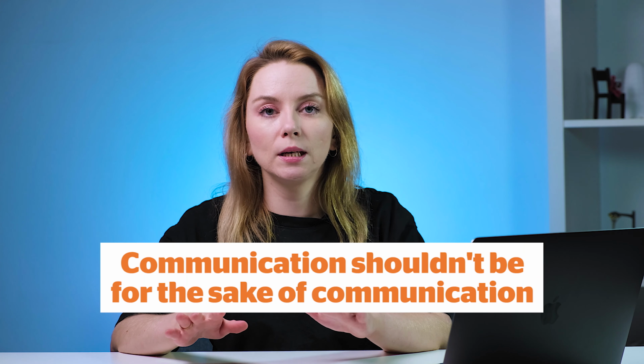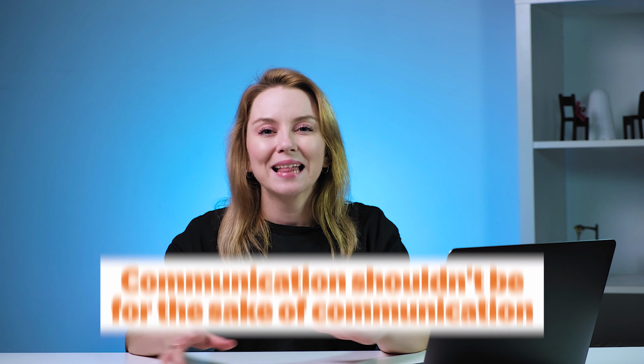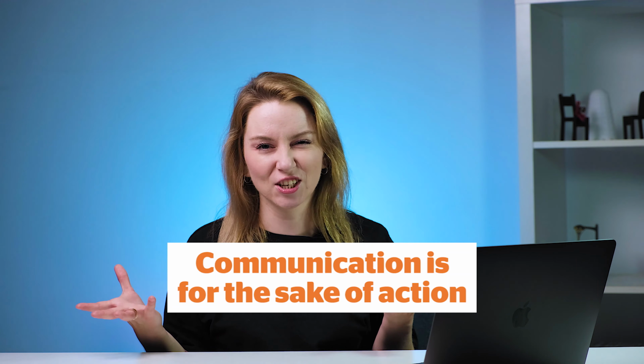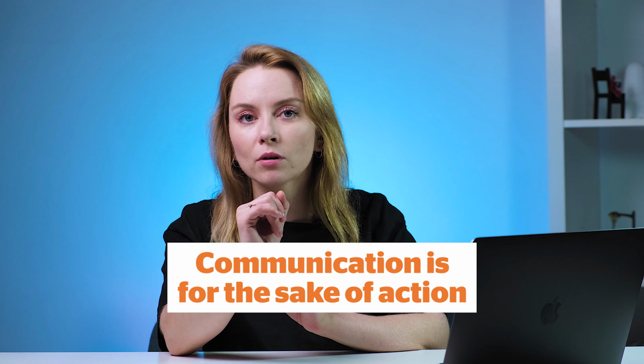Briefly, the communication shouldn't be for the sake of communication. The communication is typically for the sake of action. If you understand that your customers are on the right way, they are following the customer journey, and they are completing the right actions that you want them to complete, don't tell them about those actions. Don't send them emails with information that they have already got acquainted with.